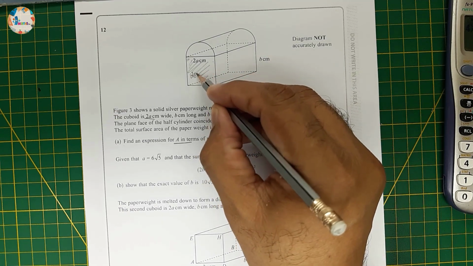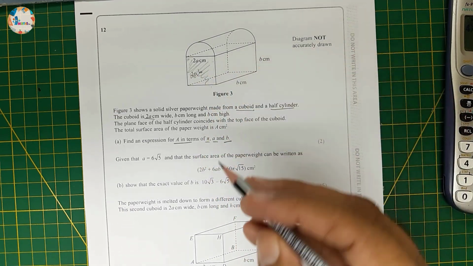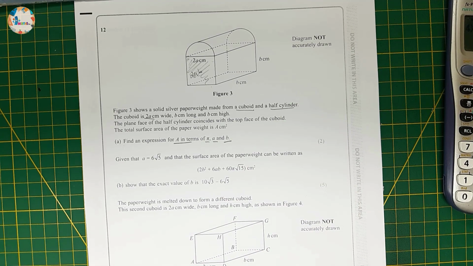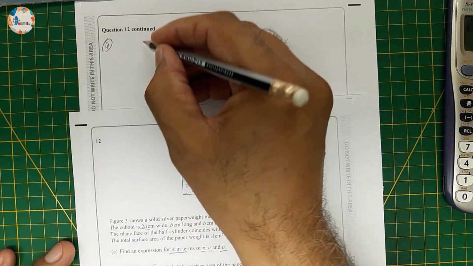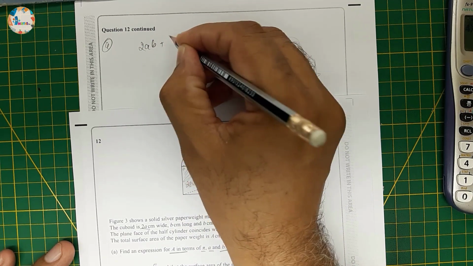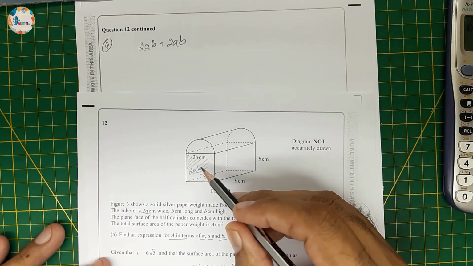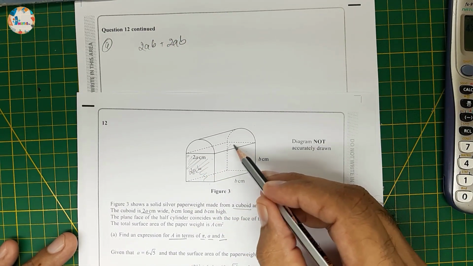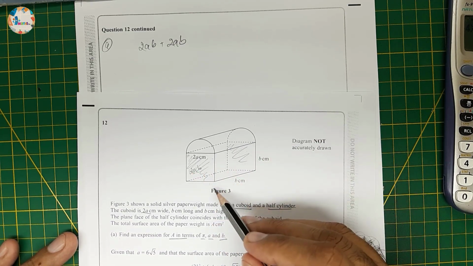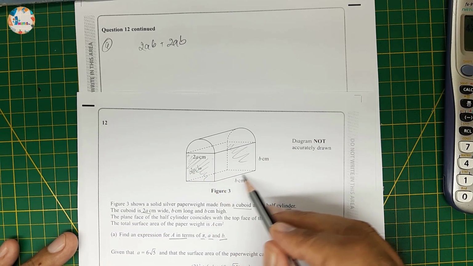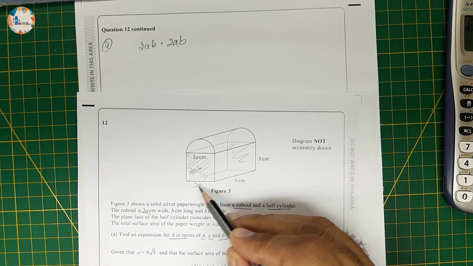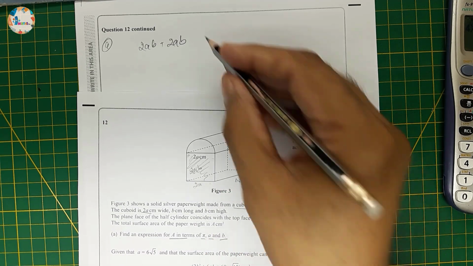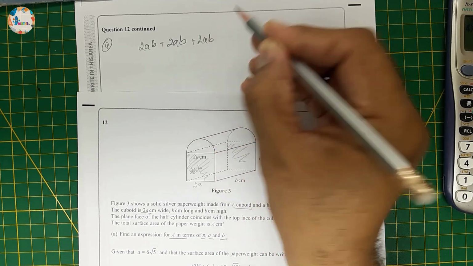This side will be 2ab and the opposite side will also be 2ab, so it will be 2ab plus 2ab. These are two opposite sides, and the base area will be 2a times b as well, because this side is 2a and this side is b, so plus 2ab.